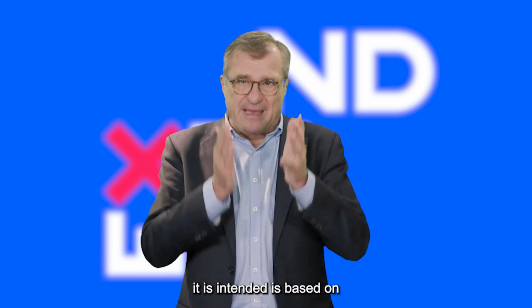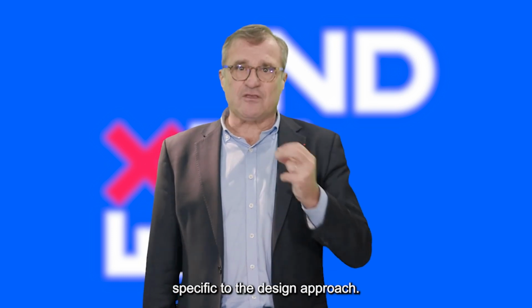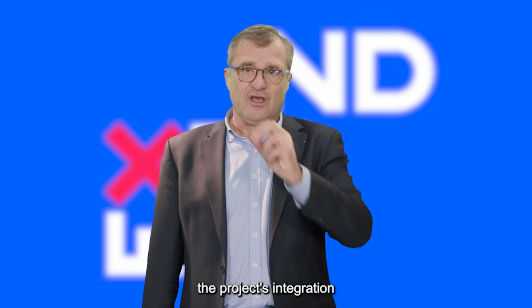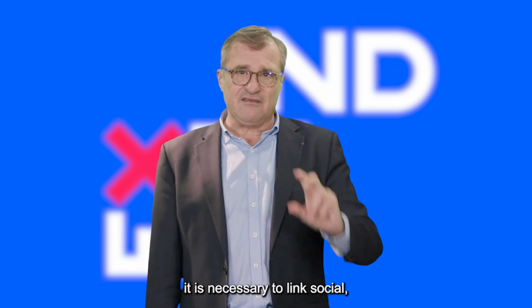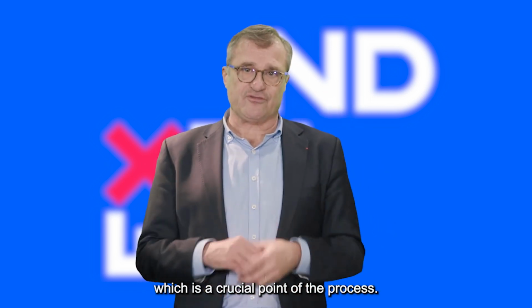The conception of a project that truly responds to the needs of the people for whom it is intended is based on a three-step process specific to the design approach. In order to optimize the project's integration into society, it is necessary to link social, humanitarian, and innovative aspects, which is a crucial point of the process.